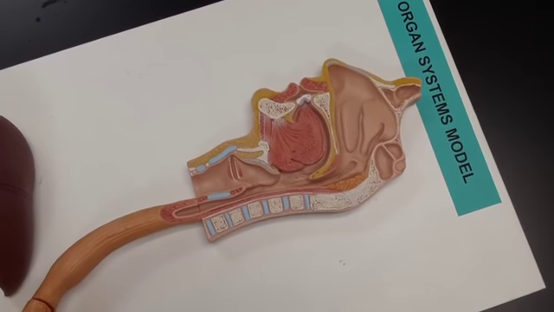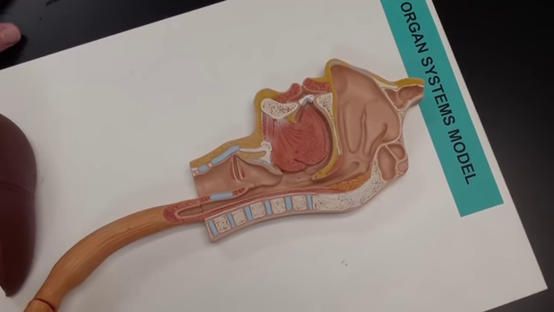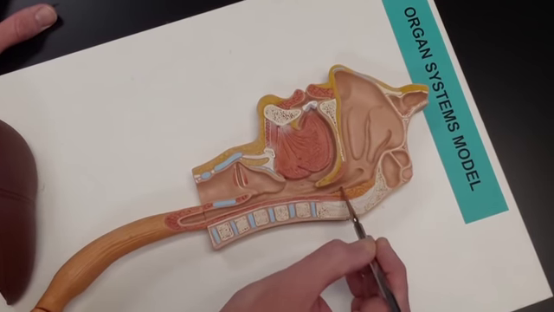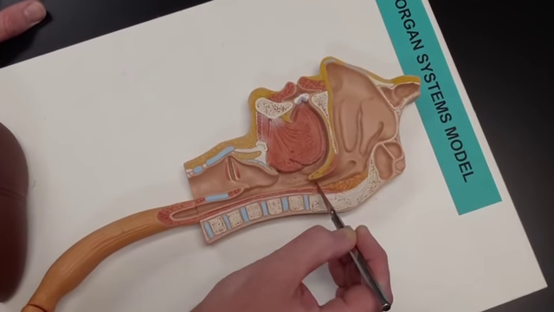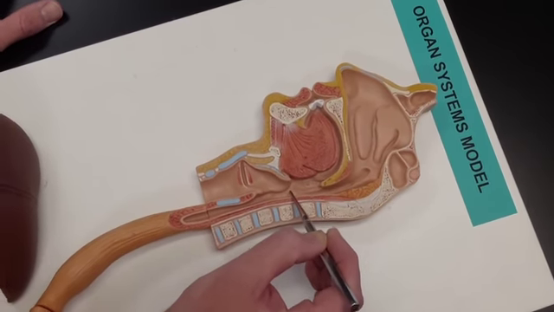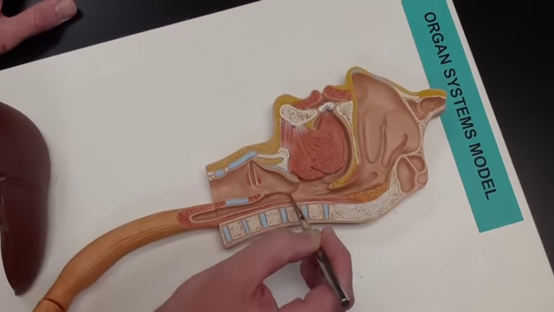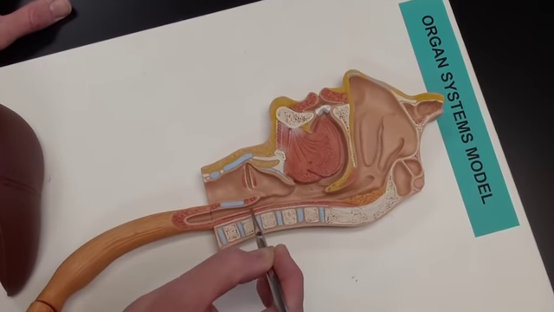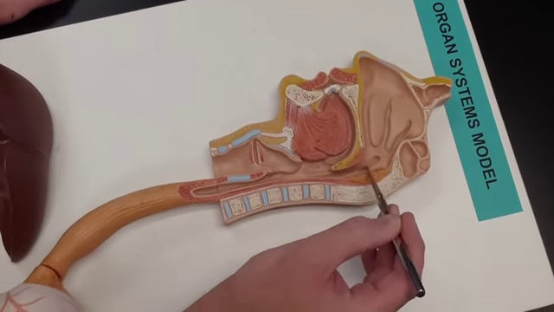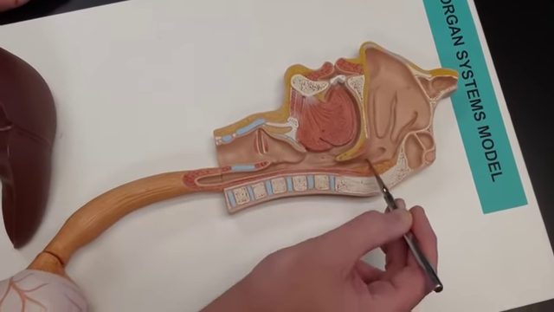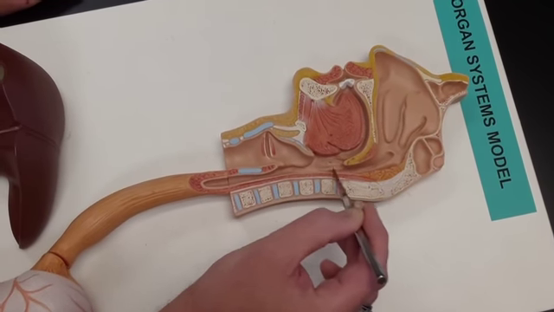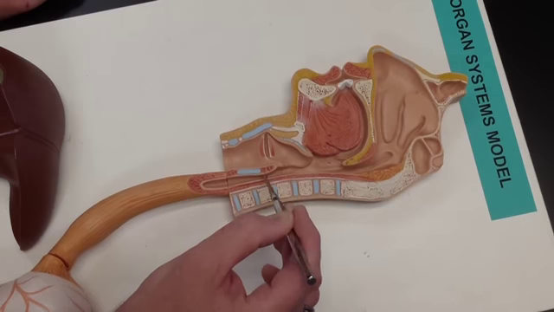The next thing is your three sections of your pharynx. So you have your nasopharynx right here. Your oral pharynx right here. And then your laryngopharynx right here. I'm going to go through it one more time. You have your nasopharynx, because it's with the nasal area, oral pharynx right here, and then your laryngopharynx right here.